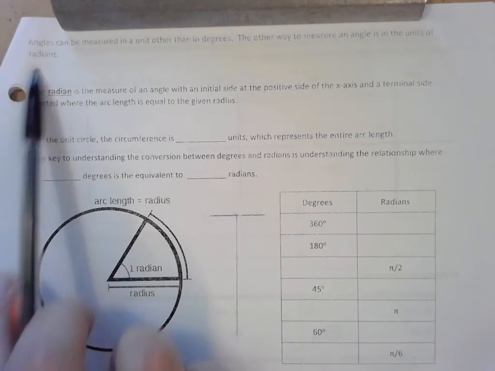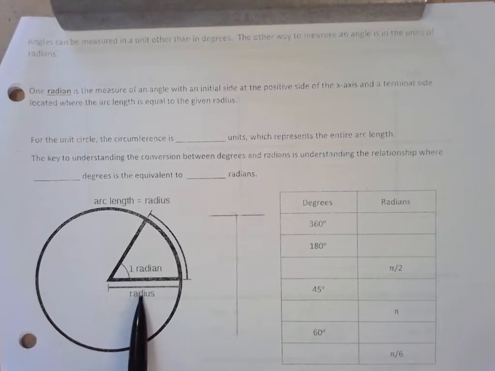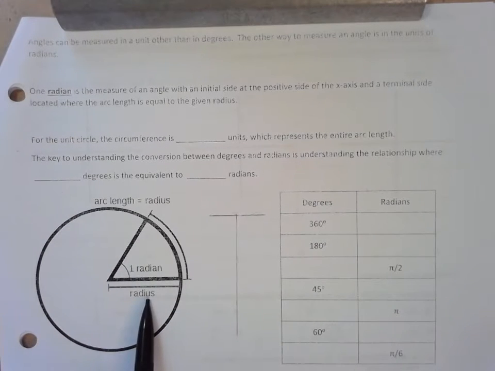So angles can be measured in a unit other than degrees. It's called a radian. So what is one radian? It's kind of a visual thing to explain. Imagine we have a circle of any size. The measurement from the center of the circle to any point on the outside of the circle is called the radius. Imagine if your radius was a piece of rope.